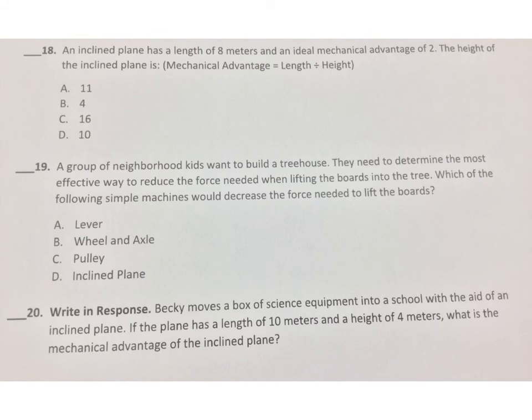18, an inclined plane has a length of 8 meters and an ideal mechanical advantage of 2. The height of the inclined plane is A, 11, B, 4, C, 16, or D, 10. Again, mechanical advantage equals length divided by height.